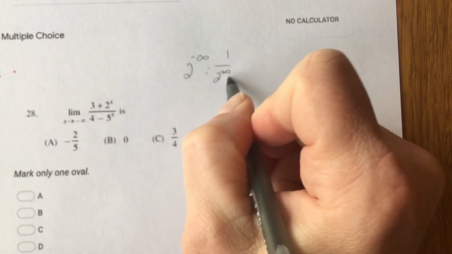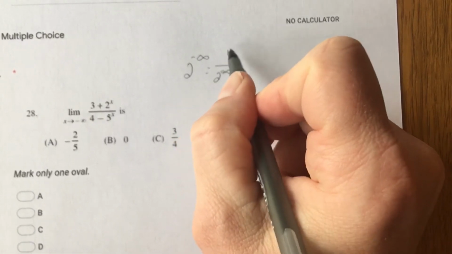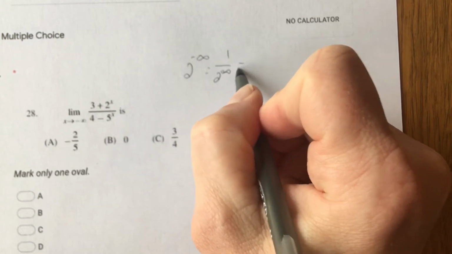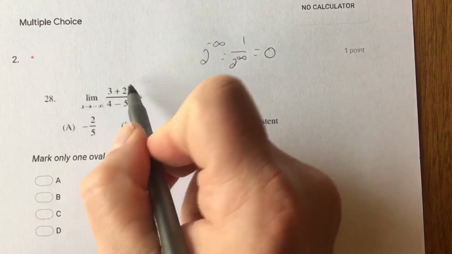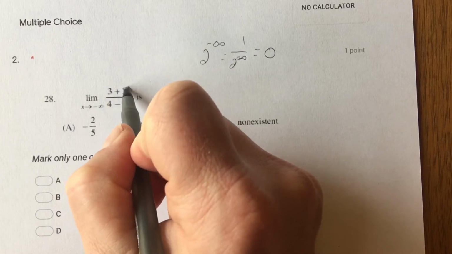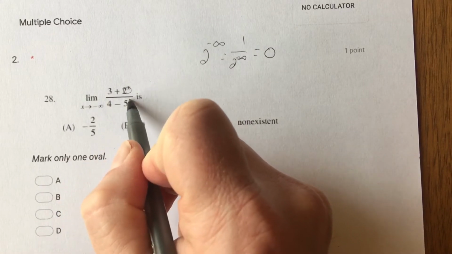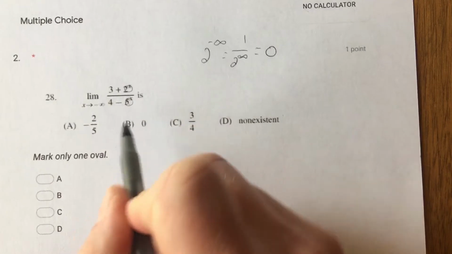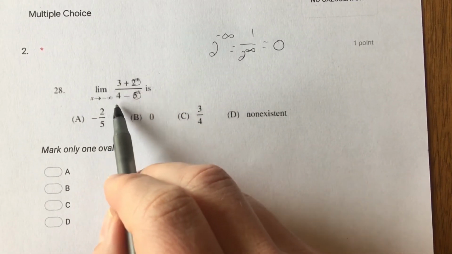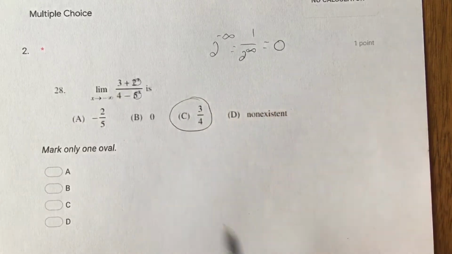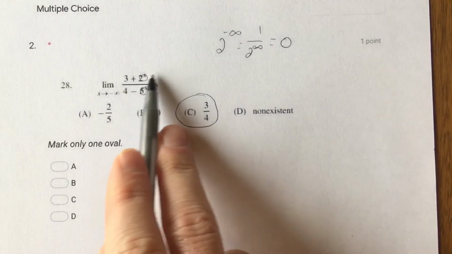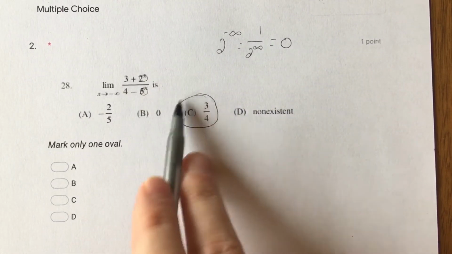So this is going to get super, super big. And as it gets super big, 1 over it is going to go to 0. So 2 to the negative infinity, that part goes to 0. And 5 to the negative infinity, for the same reason, goes to 0. So really what happens is we get 3 over 4, 3/4, that's C. It's a little strange at first, but ends up being a pretty easy problem from there.